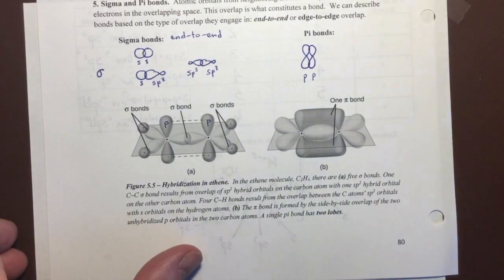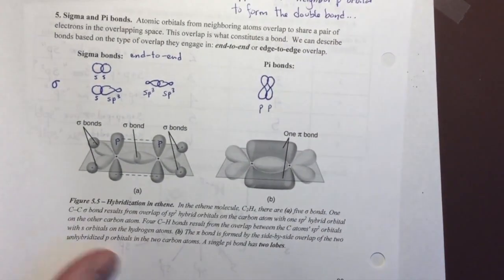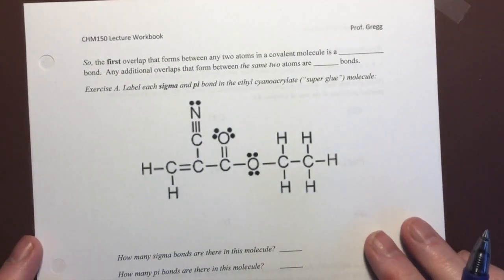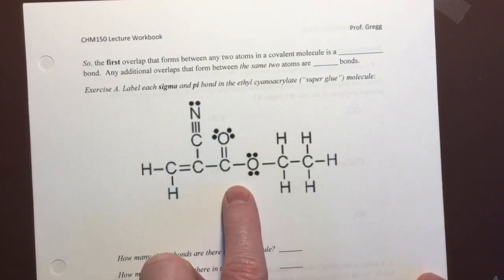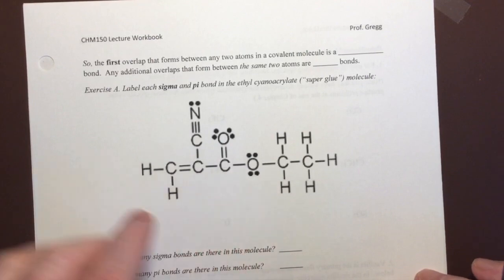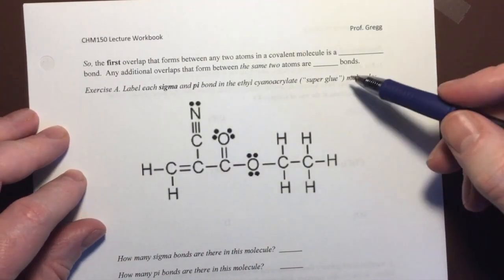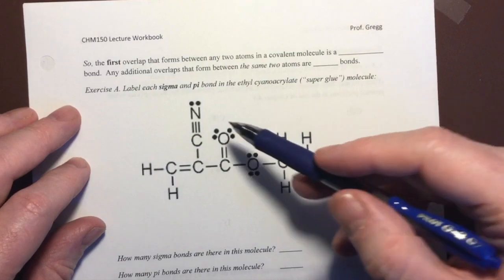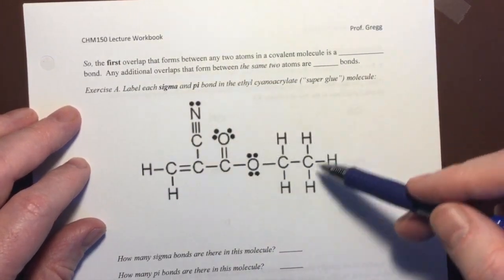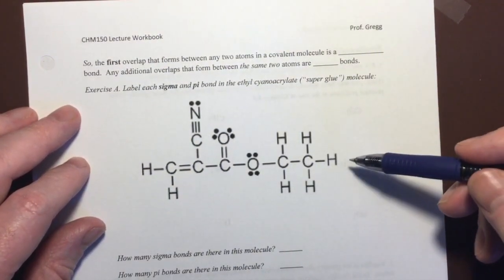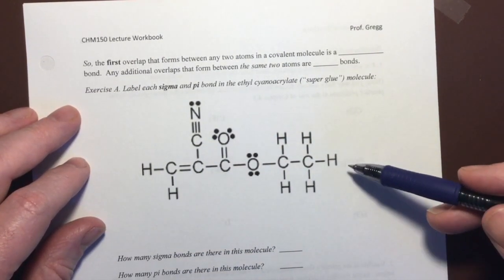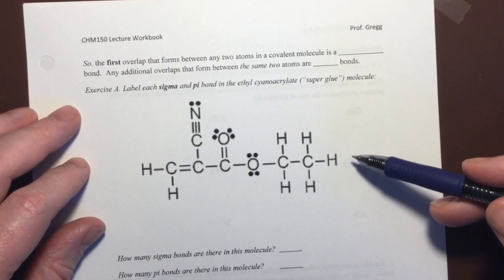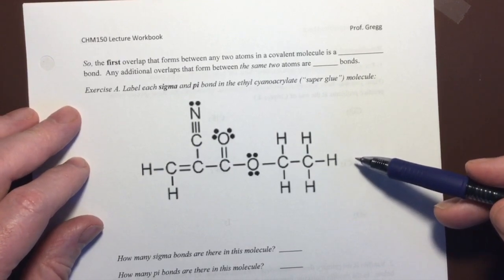Well, let's put this into practice. Let's see if we can actually make sense of this when we look at a molecule. This is a very complex molecule compared to what you've been working on. This is the ethyl cyanoacrylate molecule. It's the organic molecule that is used in superglue, and we are going to label the sigma and pi bonds in this molecule. Again, you would not be expected to be able to draw this Lewis structure, but you will cover this sort of thing when you get to organic chemistry, if you decide to take that class.